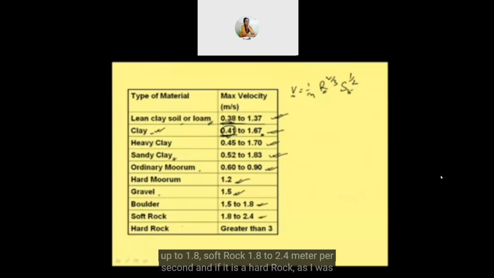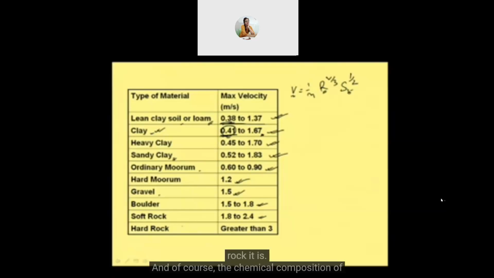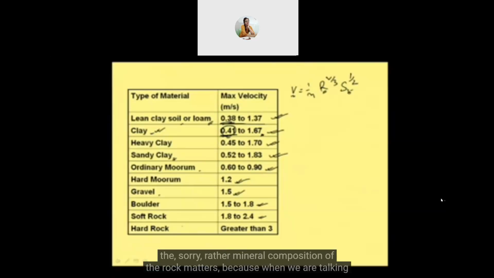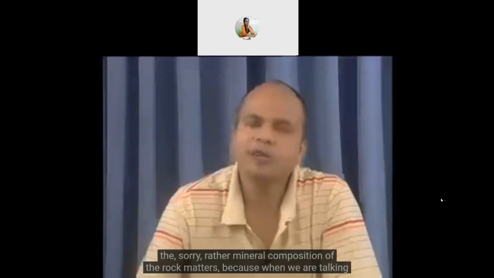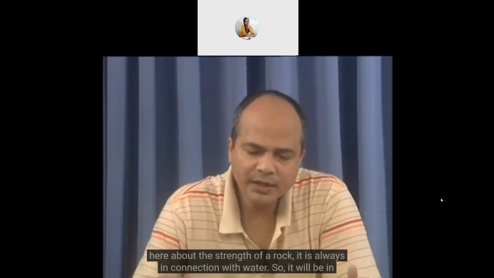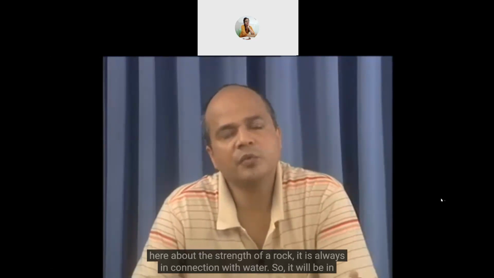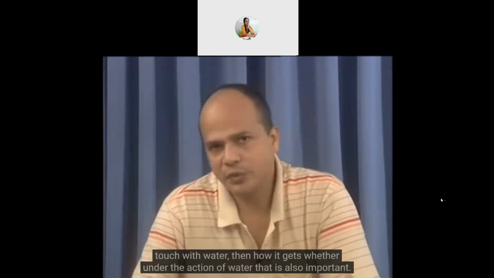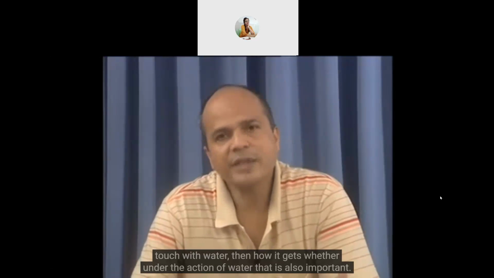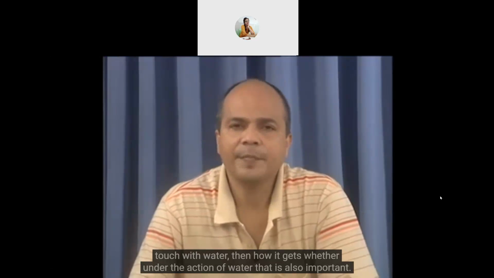And if it is a hard rock, as I was stating earlier, that for cement concrete also we can take up to 3, and for hard rock also it is 3 meter per second or greater than 3 meter per second. It depends on what type of rock it is. And of course, the chemical or mineral composition of the rock matters, because when we are talking here about the strength of a rock, it is always in connection with water. So it will be in touch with water. Then how it gets weathered under the action of water, that is also important.